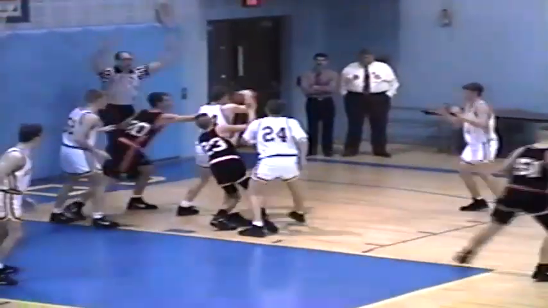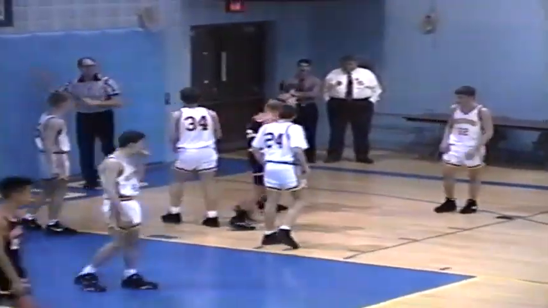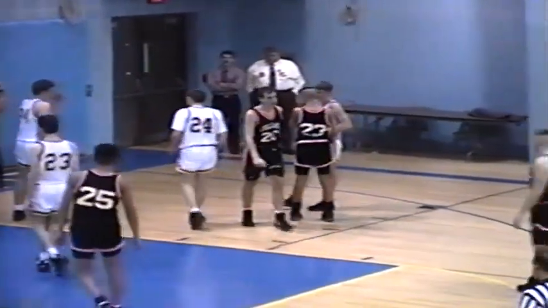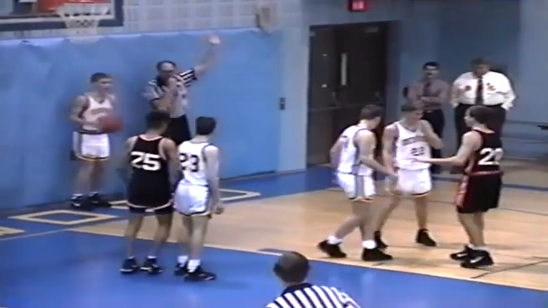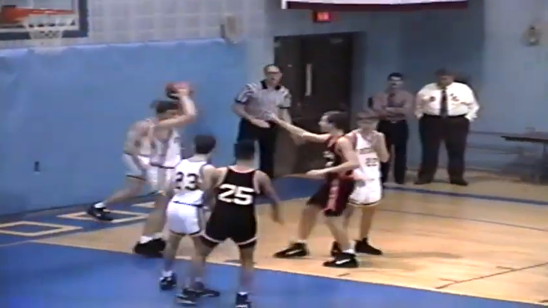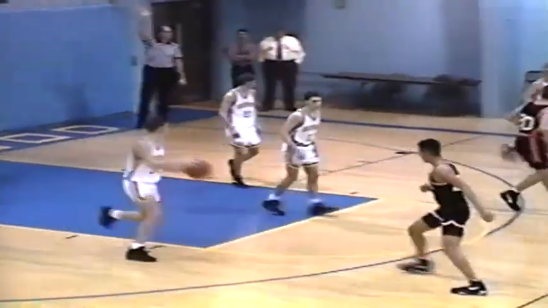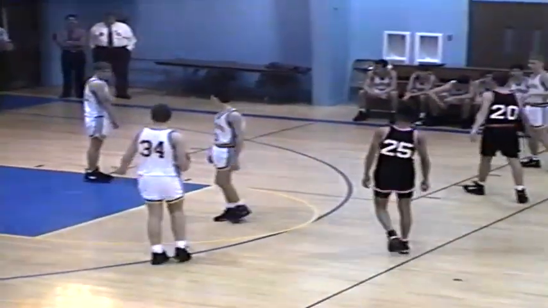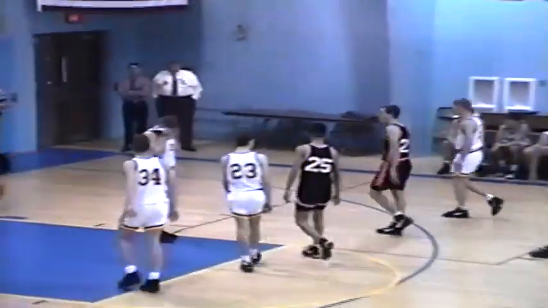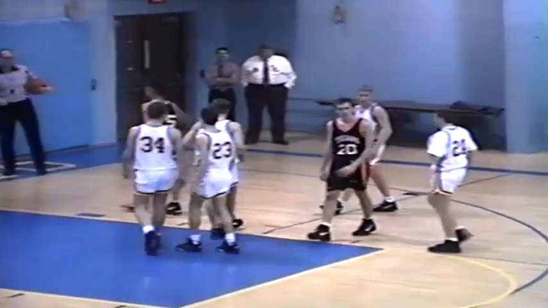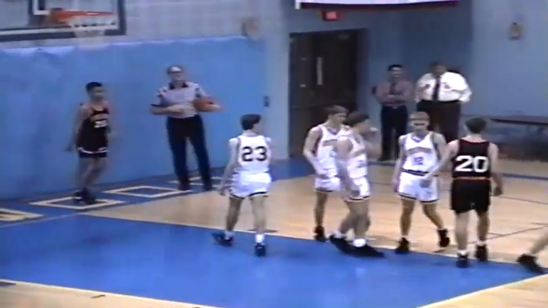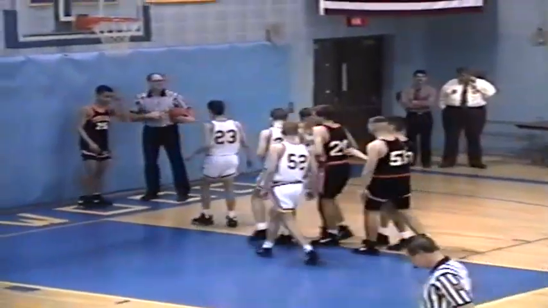Nice dump inside. Ball stolen away as Beaver got a hand on it and tied it up. The pass was inside for Donnelly, but Beaver tied it up in there. And it will be Greenwood inbounding for Beaver. And Beaver, wait a minute. Wrong way. They got the ball. They're going the wrong way. The officials gave it to the wrong team. Should have been UD ball. Robert Pham will inbound the ball.